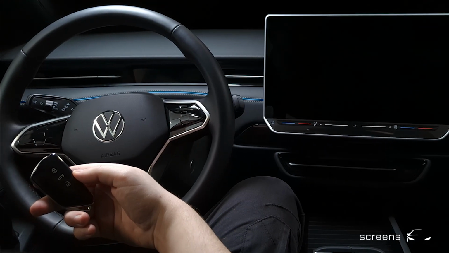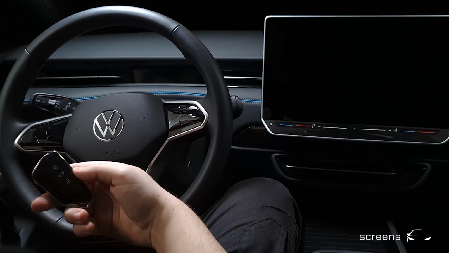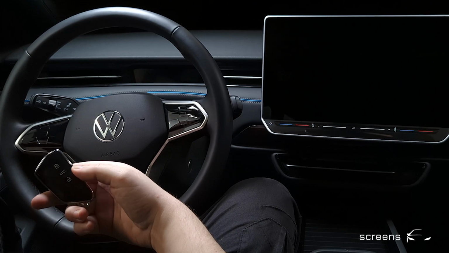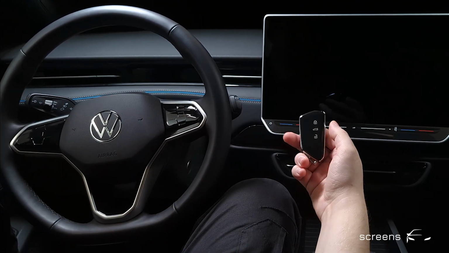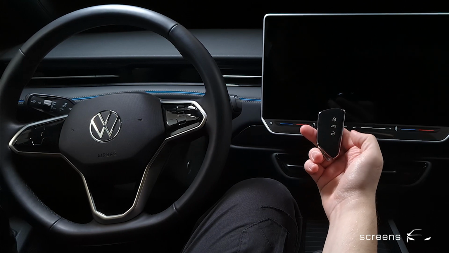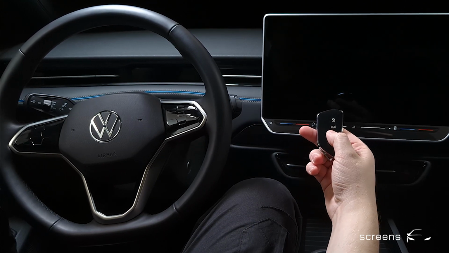Let's have a look at the key first. Lock, open the trunk, and unlock. We're going to unlock the car first, then open the door and close it.